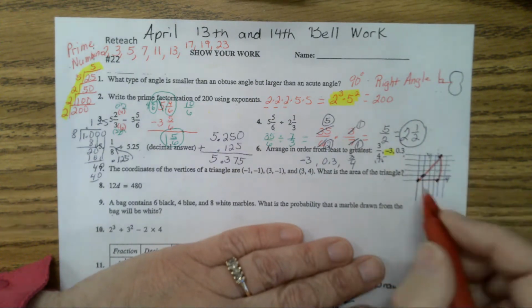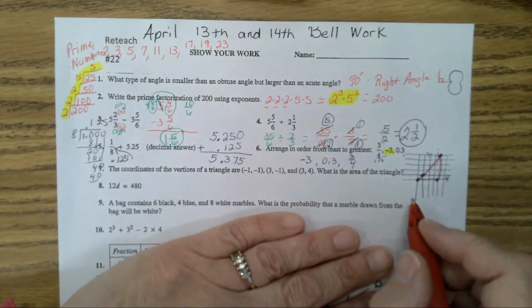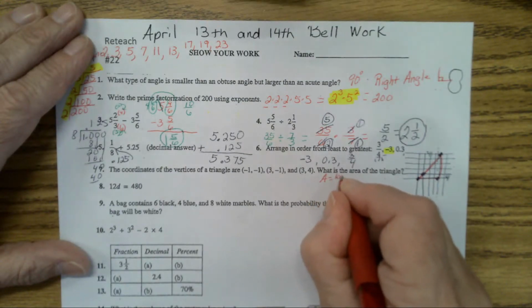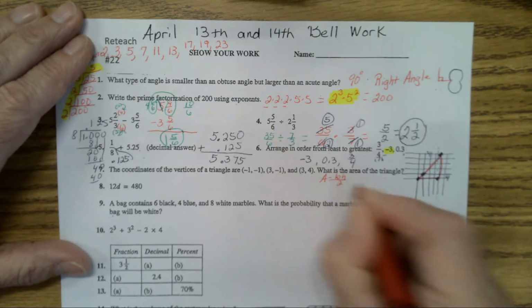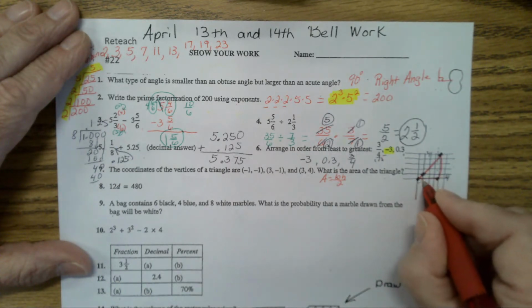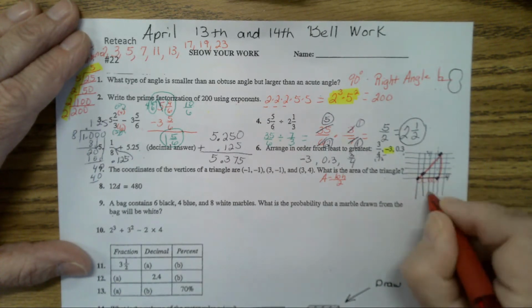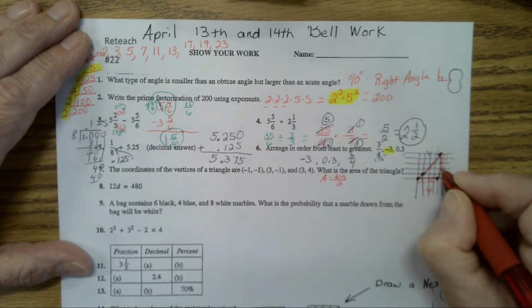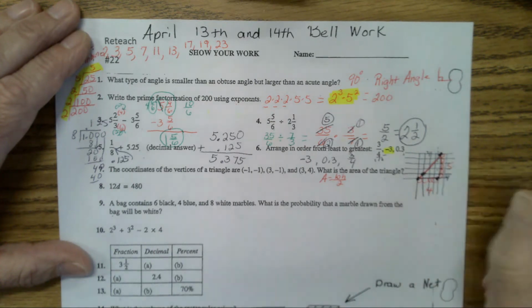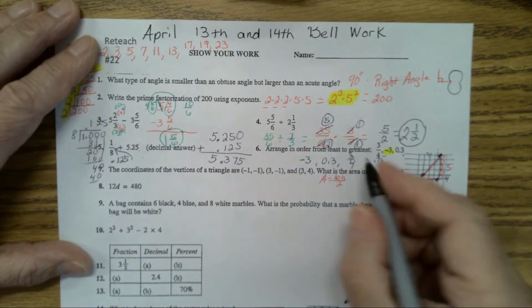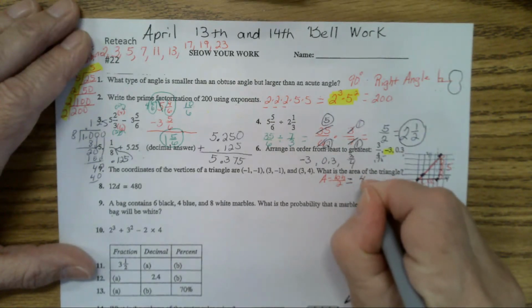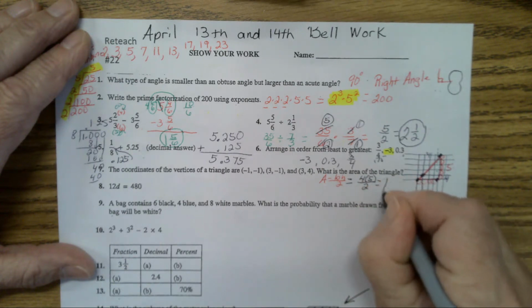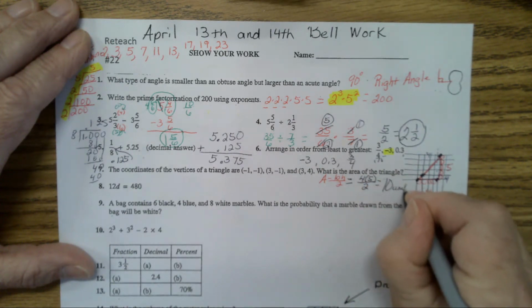Now it says find the area. The formula for the area of a triangle is base times height divided by 2. So my base is 1, 2, 3, 4. The height is 1, 2, 3, 4, 5. So you're going to do 4 times 5 divided by 2. 4 times 5 is 20, divided by 2 is 10 units squared.